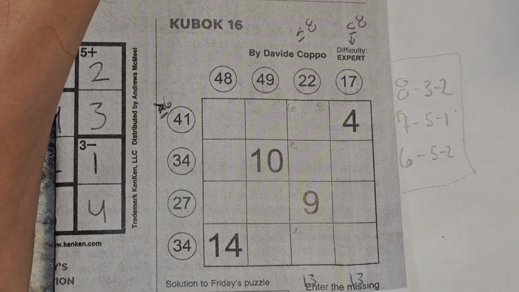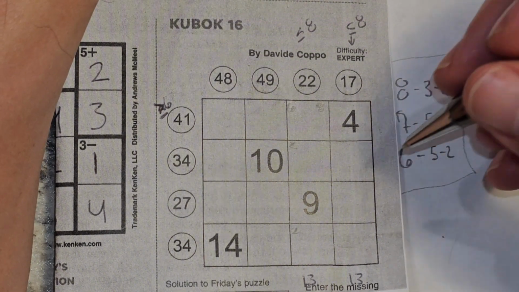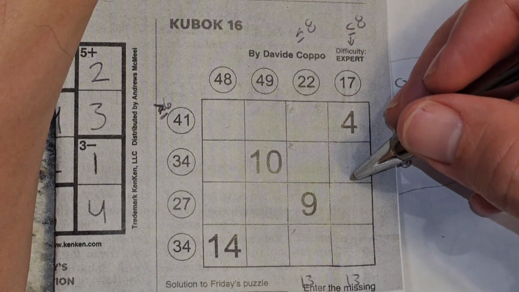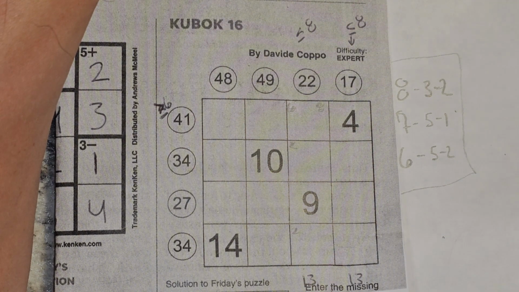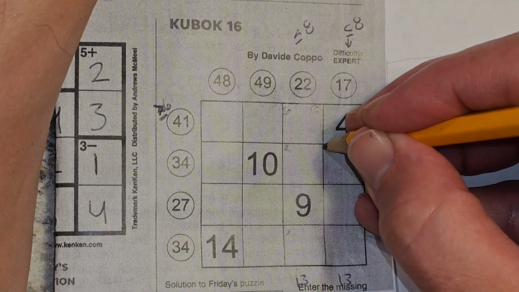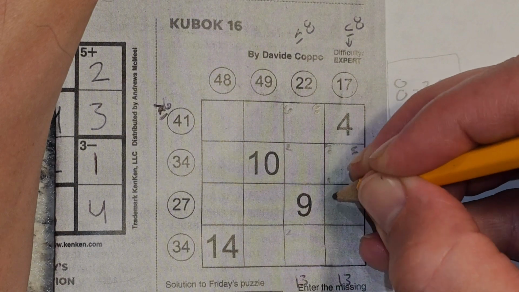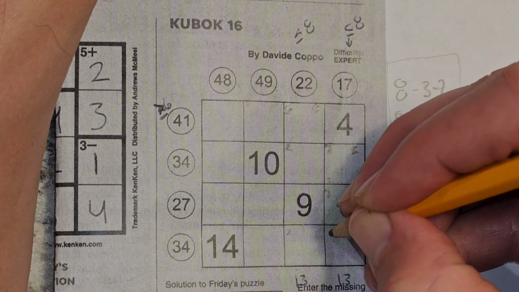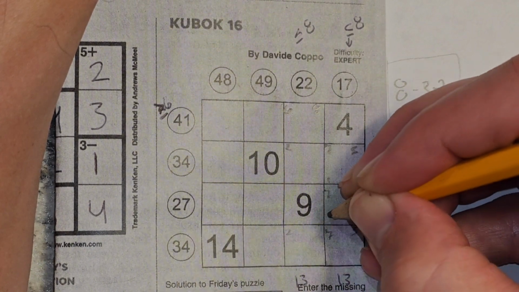Oh, what that does tell me is the only one it doesn't have is over here. So there is a 7 over here. So this row over here is some combination of 7, 5, 1. Do you understand why I know that? 7, 5, 1.